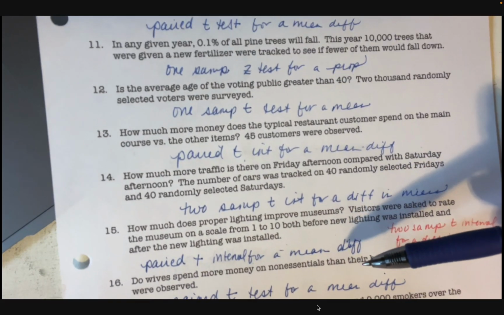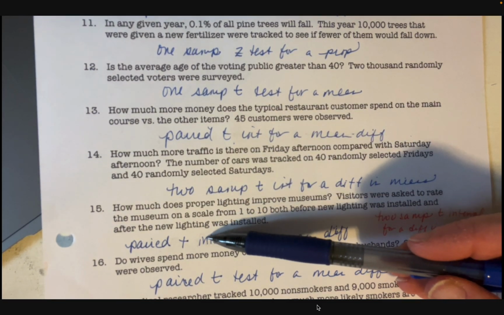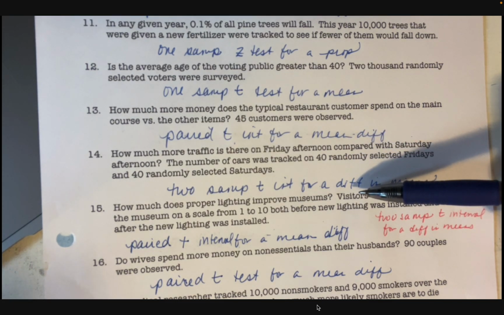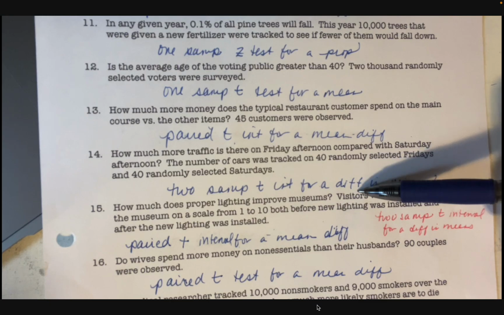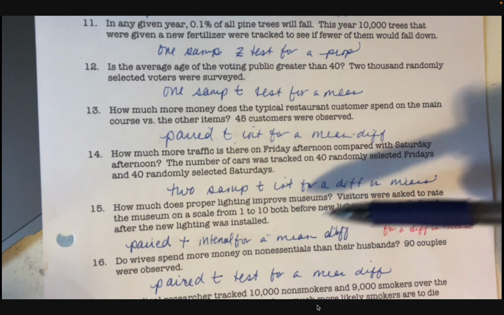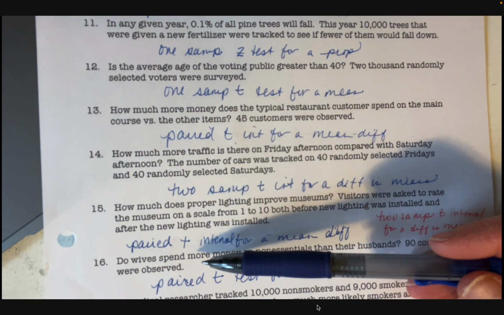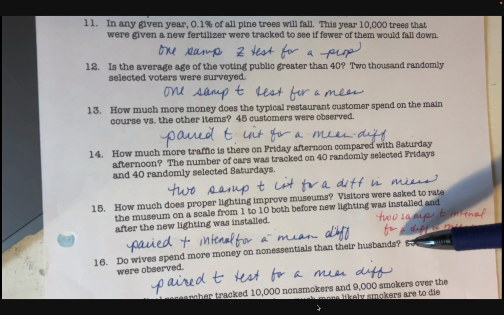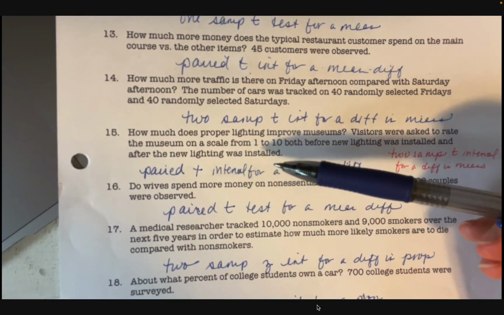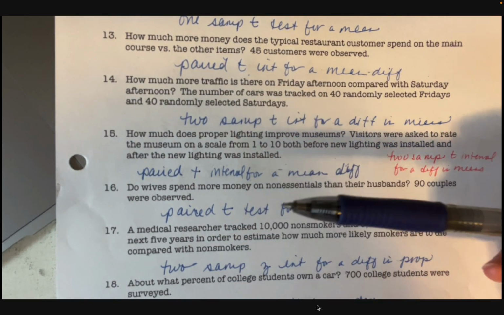This one here, it depends, this one's not very clear. The original source I got it from intended it to be a paired, but I can understand why it reads as a 2 sample. So I was reading it as the visitors, it's the same visitors, and they came one time, rated it, and then they came another time and rated it. So it would be a paired T interval. If you're reading it as 2 separate visitors, it's a 2 sample T interval for a difference in means. Then, do wives spend more money on non-essentials than their husbands? 90 couples were observed. So it's a paired T-test for a mean difference. So the wives and husbands are a couple. That's why it's considered a paired. There is some independency there.